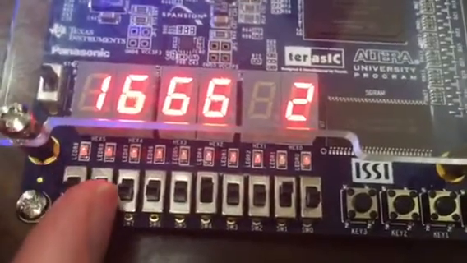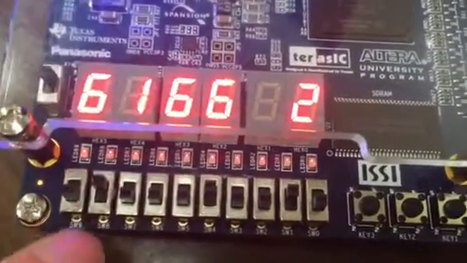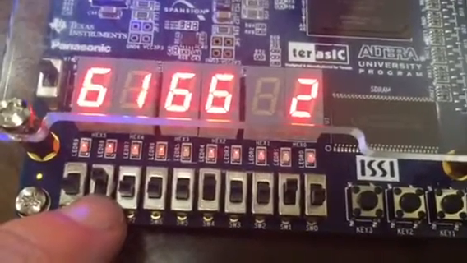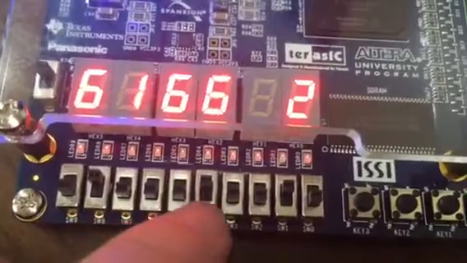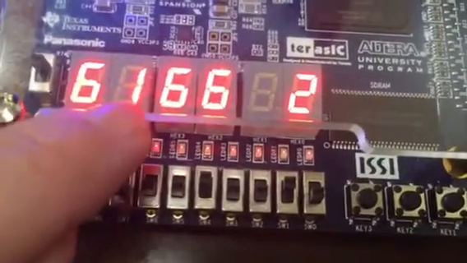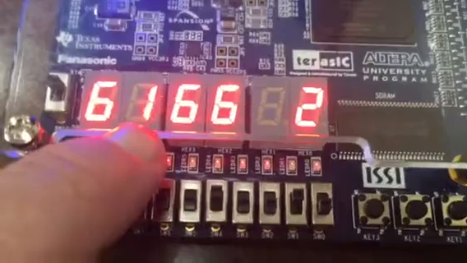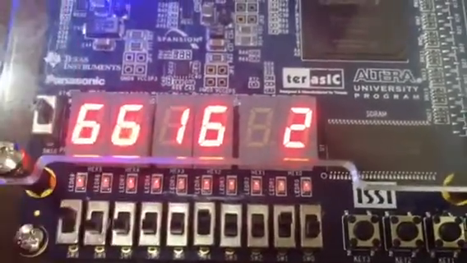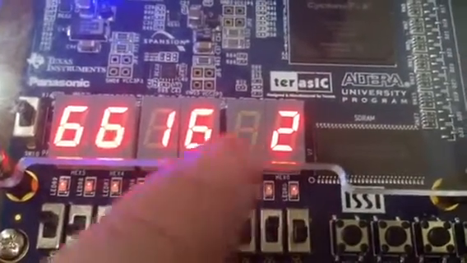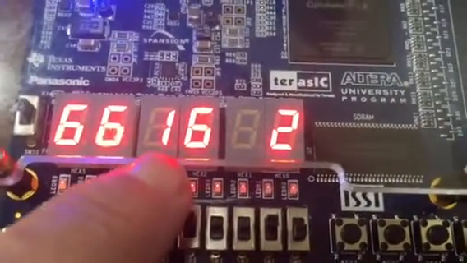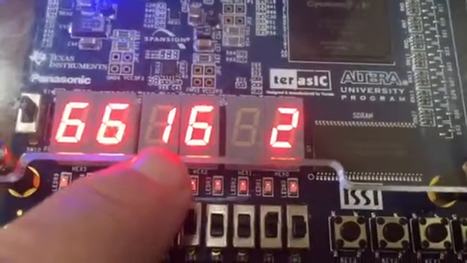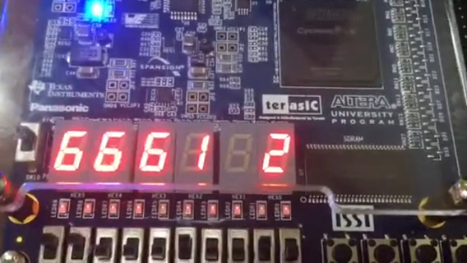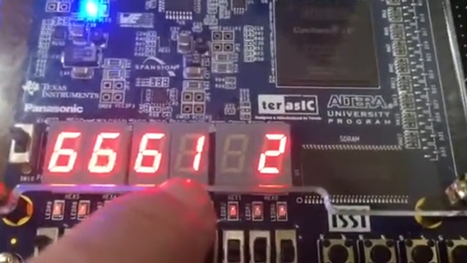Now, when I set the value of switches 9 and 8 to 0, 1, I now have that value of switches 7 through 4 being displayed on hex 4. Okay? And if I change these to 1, 0, I now have it displayed on hex 3. And if I set this to 1, 1, it's being displayed on hex 2.